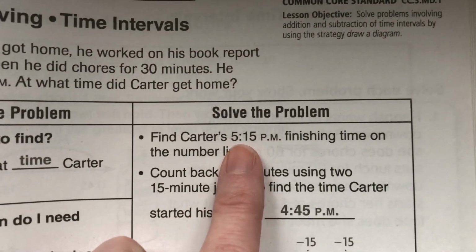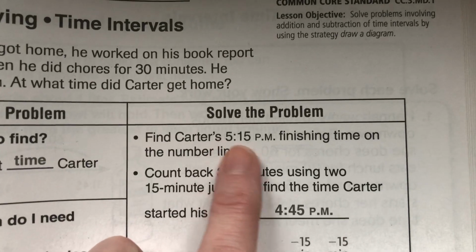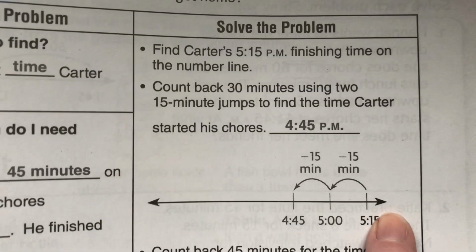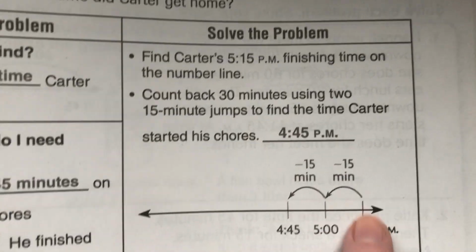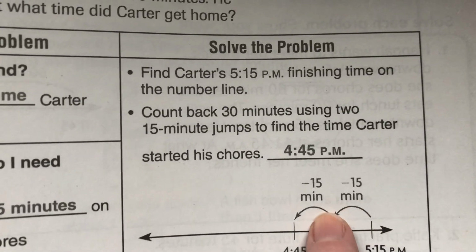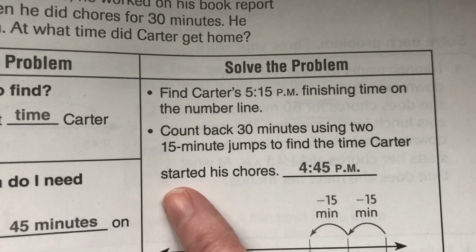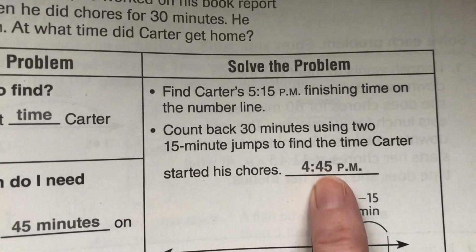Find Carter's 5:15 p.m. finish time on the number line. So you would put that at the end. First, you would count back the 30 minutes. Then you would count back 15 minutes. And he started his chores at 4:45.